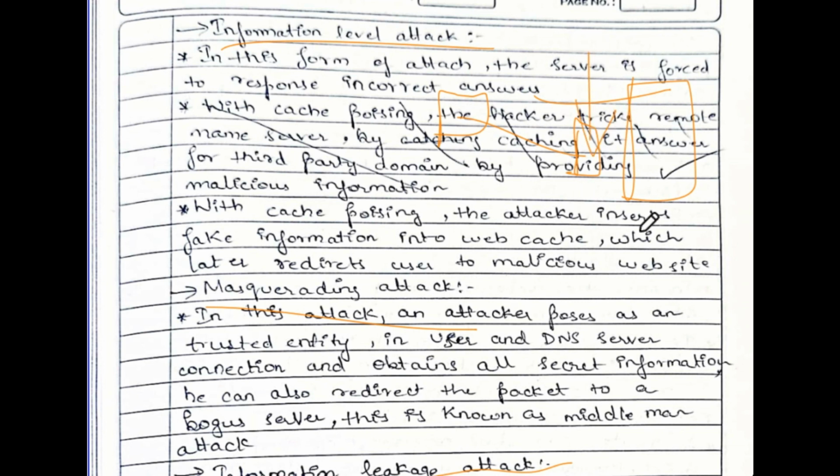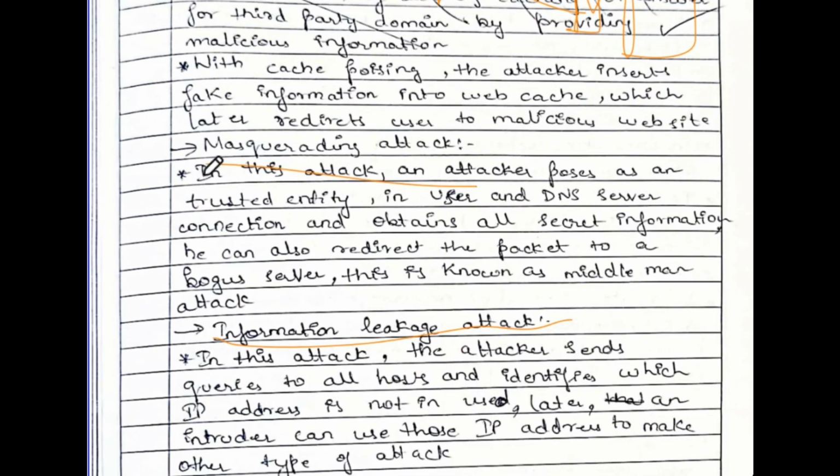Whenever the attacker poisons this cache, he inserts fake information into the web cache, which later redirects the user to a malicious website. So whenever wrong information is present, the user can be redirected to a wrong website.